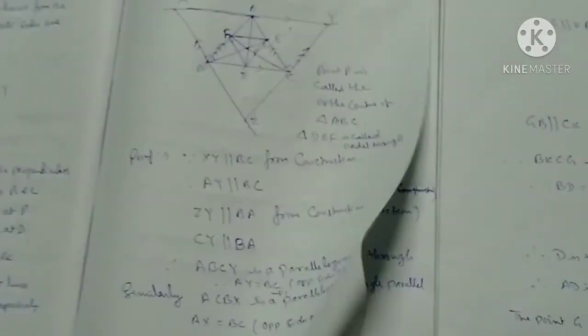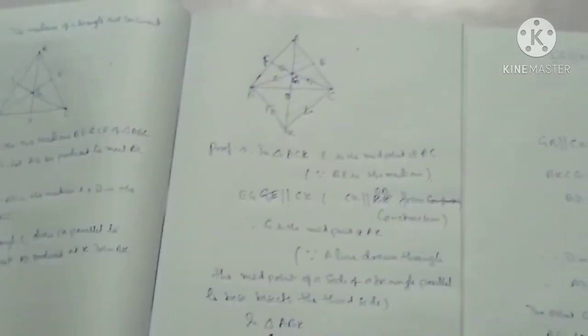This is all about the theorems which are given in plane geometry.